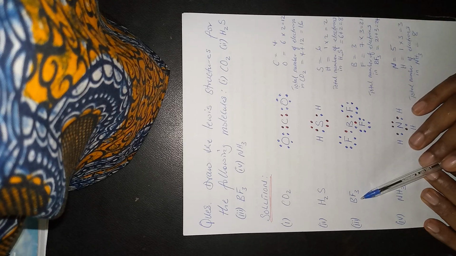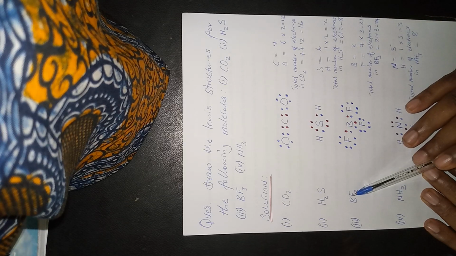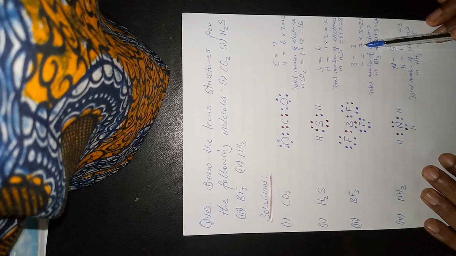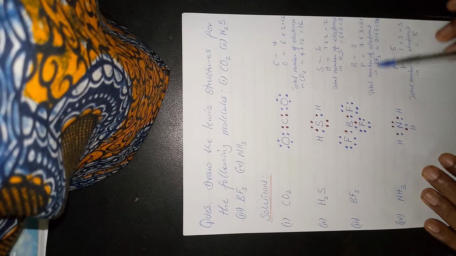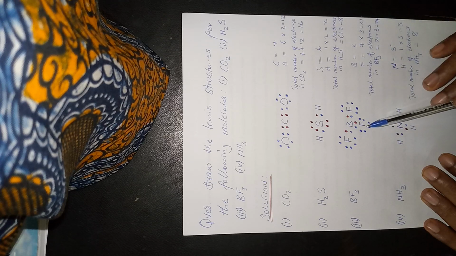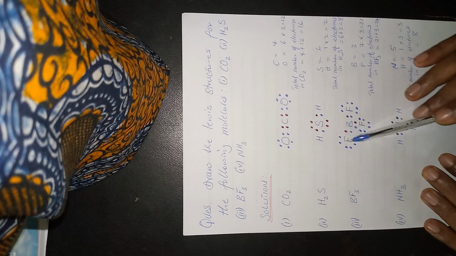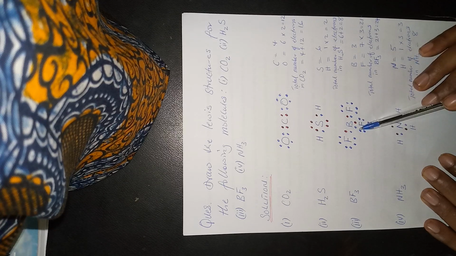But in boron trifluoride, we have 3 atoms of fluorine. So we multiply the number of valence electrons by 3 to have 21. So 21 plus 3 gives us a total number of 24 electrons. So these 24 electrons will be shown how they are arranged in the molecule.